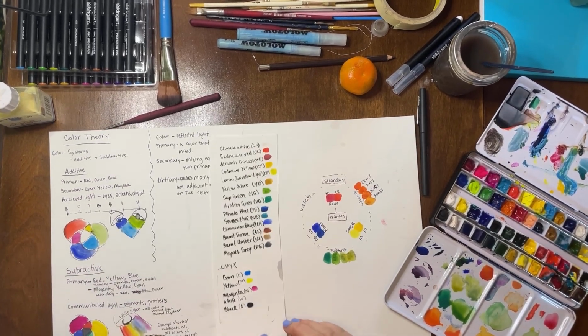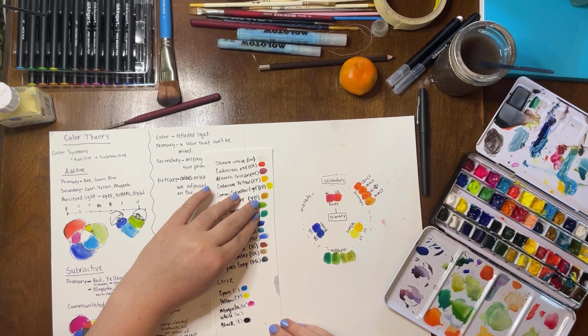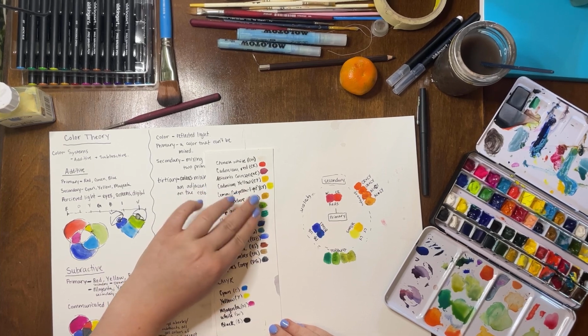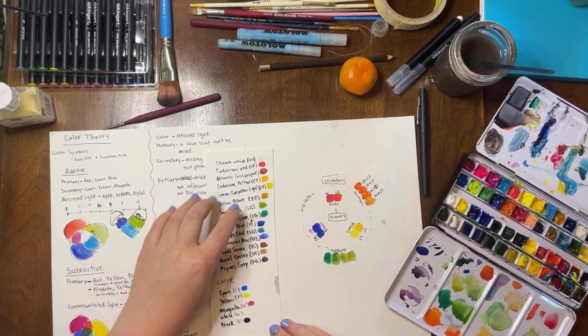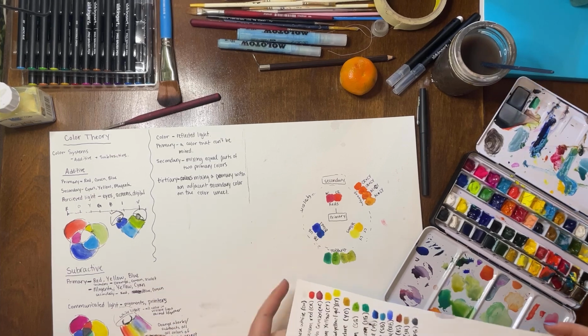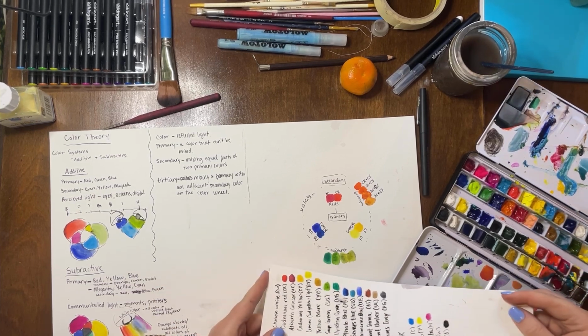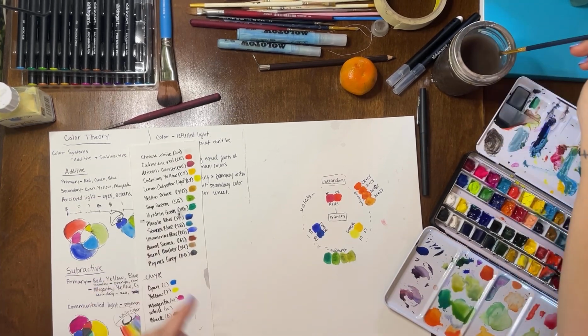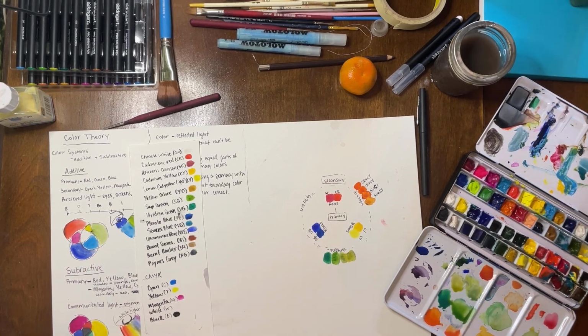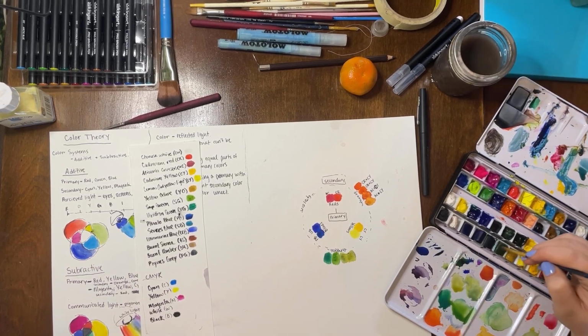And then notice really quick on your color sheet, you do have the sap green and viridian green. And I want you to go ahead and place those. I'm going to put the sap green closest to the yellow.